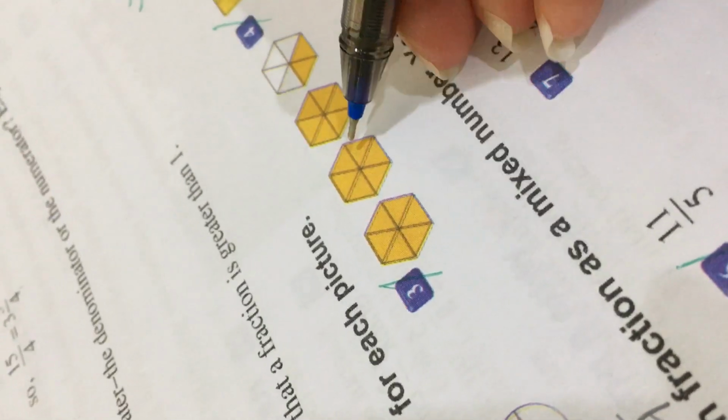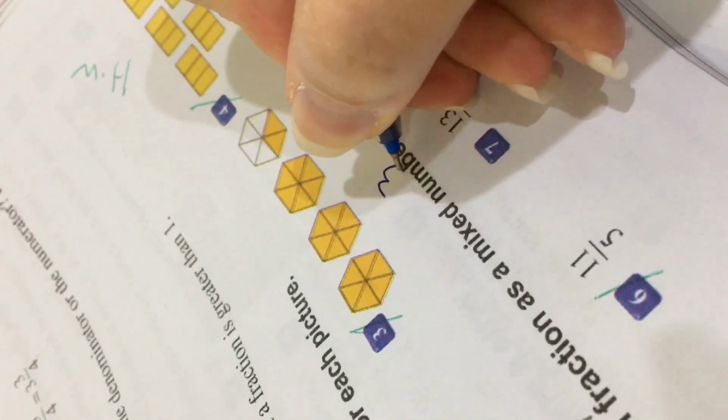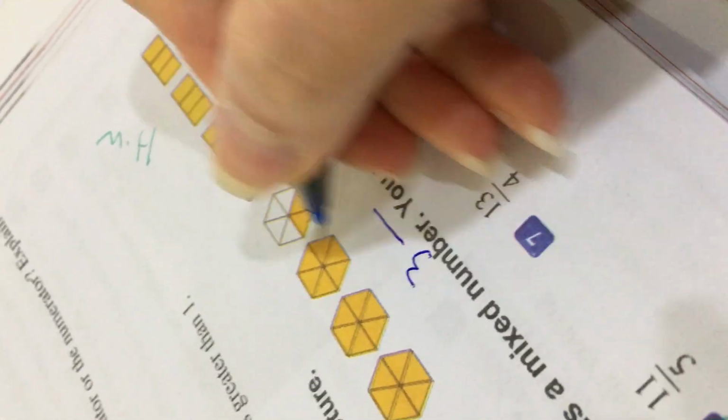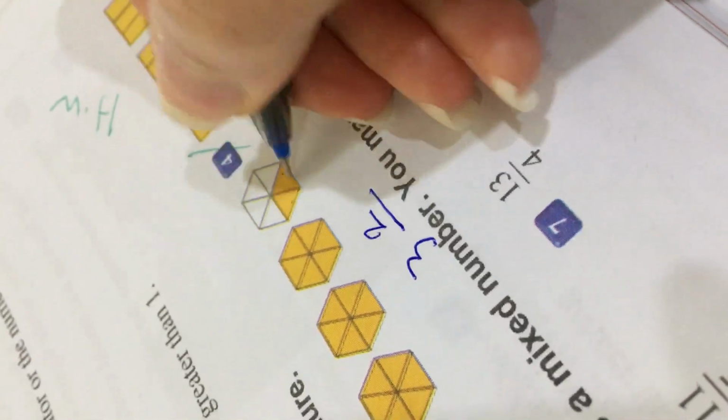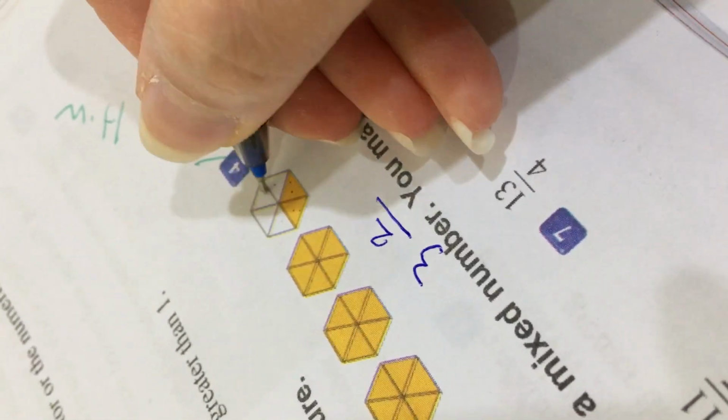Let's solve some practice. Here I have, how many all-shaded parts do I have? 1, 2, 3. So I write 3 and a fraction. How many shaded parts do I have? 1, 2 for the numerator. For the denominator: 1, 2, 3, 4, 5, 6. So I read it as 3 and 2/6.